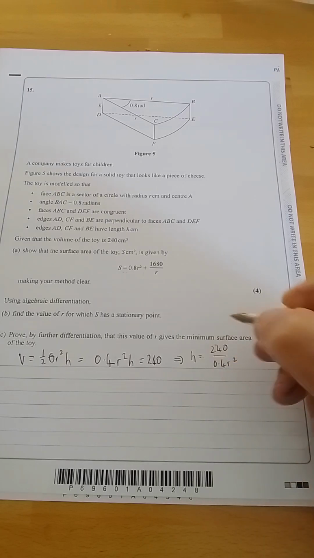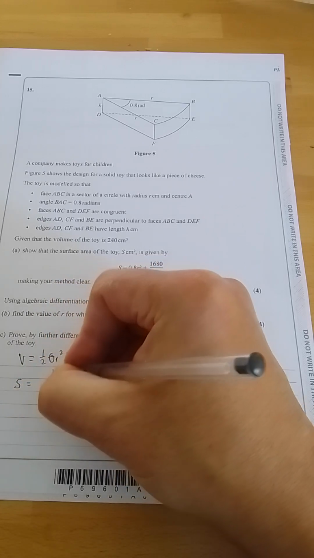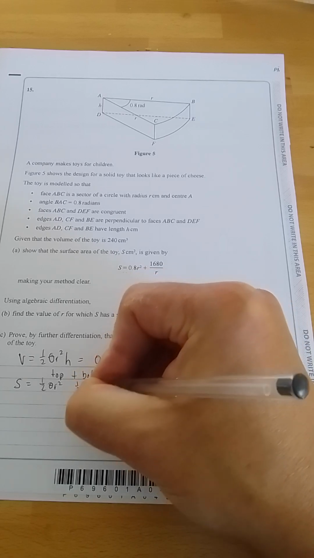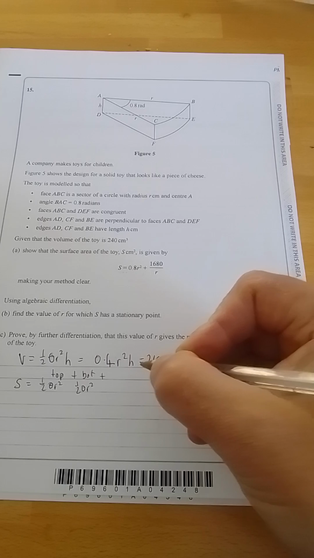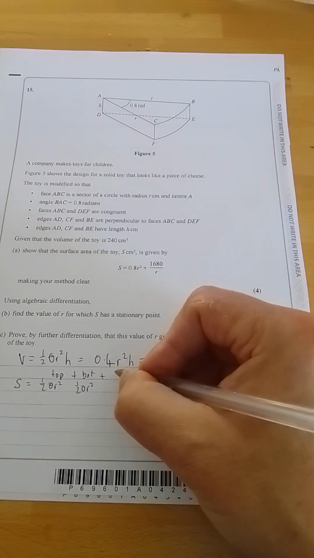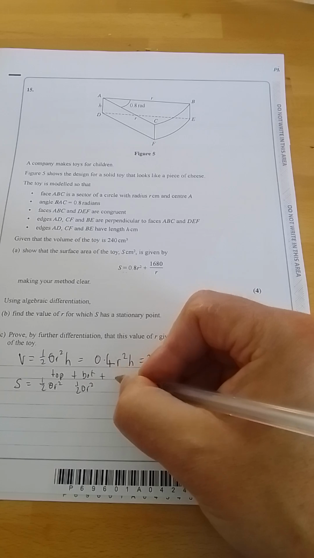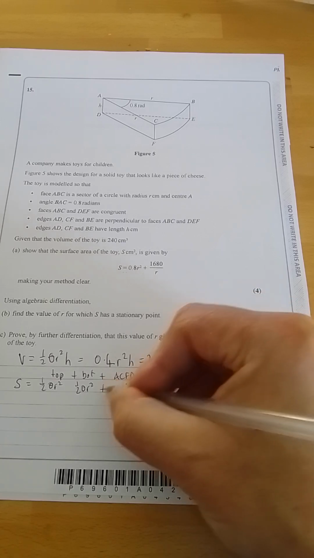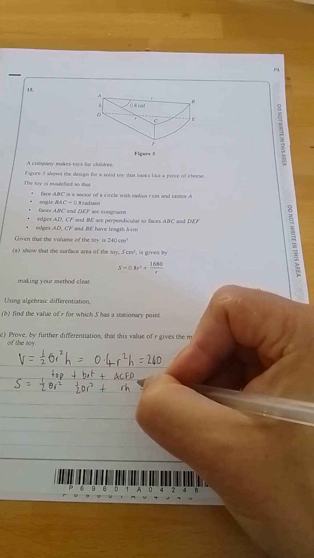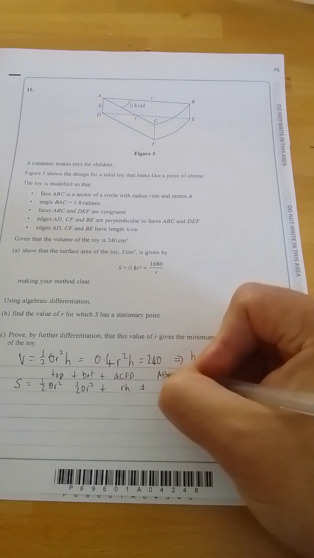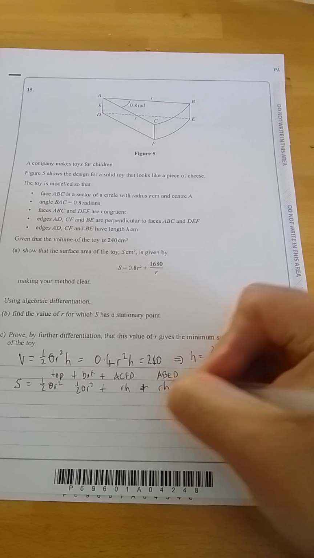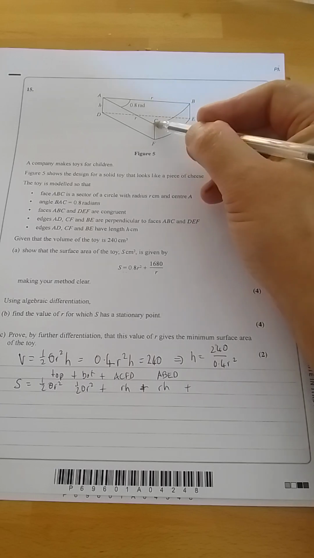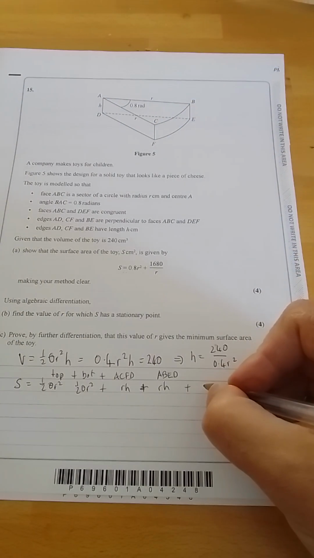What about the surface area? Well, the surface area is the area of the top, which is a half theta r squared, plus the bottom, which is also a half theta r squared, plus the rectangular side ACFD, which is r h, plus the other rectangular side, ABED, which is also r h, plus the curved side. Now the length of this arc is theta r, so the curved side is theta r h.